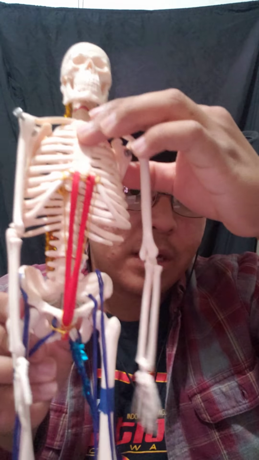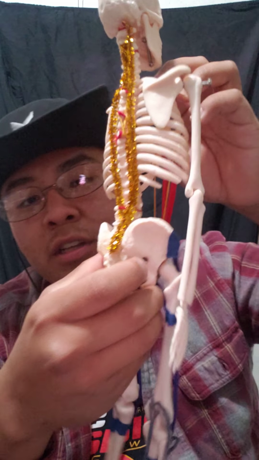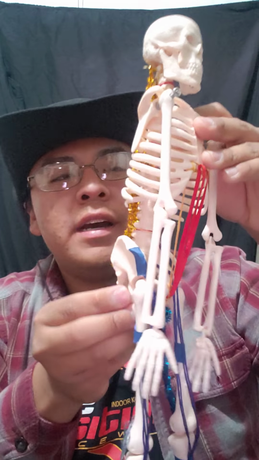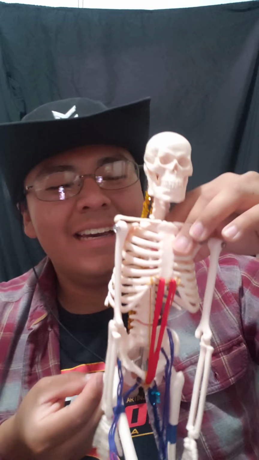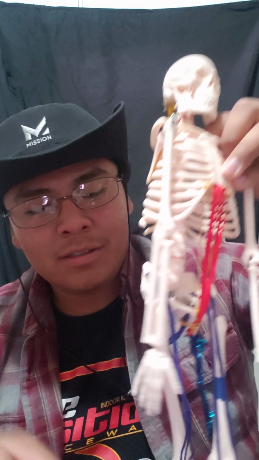So I try to be as creative as I can. I know it looks like a mess, but no worries. I'll help you out on what's what. So alrighty, let's go and start off with the back.